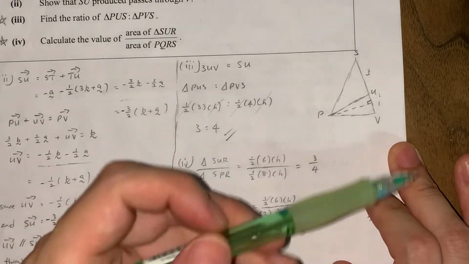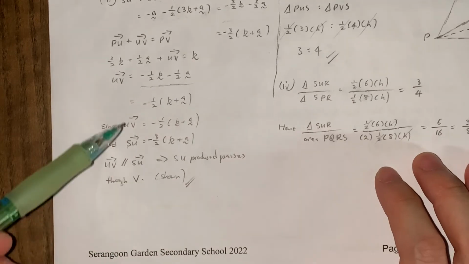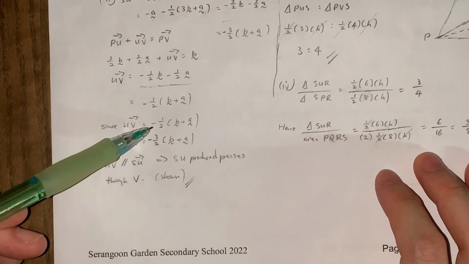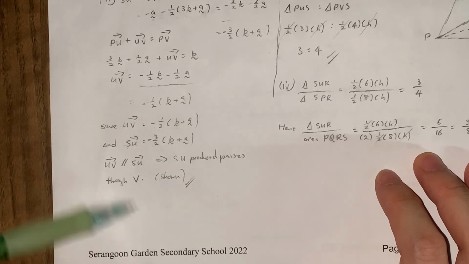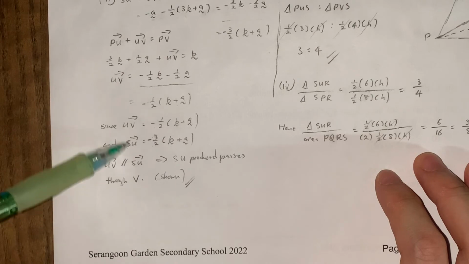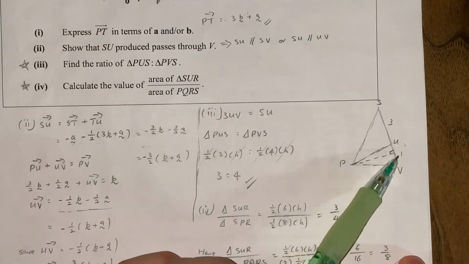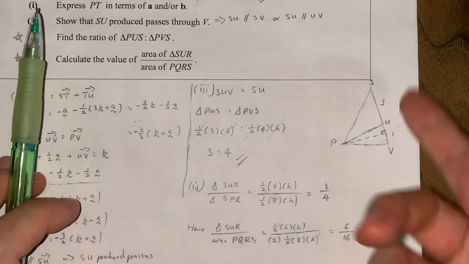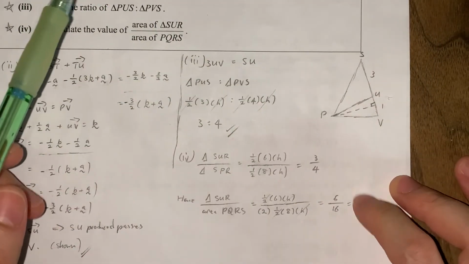The next question is, where did this 3 and 1 come from? Actually, it comes from here. UV and this SU, one of them is minus half, one of them is 3 times minus half. So you know that this is 3 times the length of this one. So this one times 3 is equal to this. That's why this is 1, this is 3. And this is crucial, because if I want area, the base ratio is the most important one.